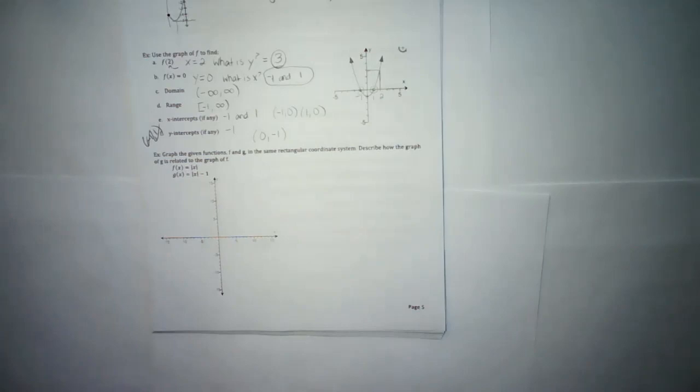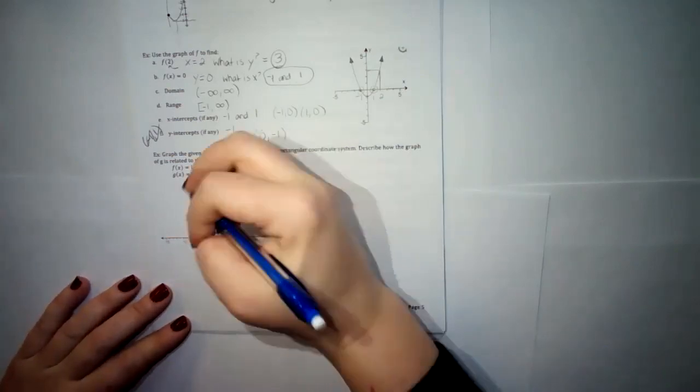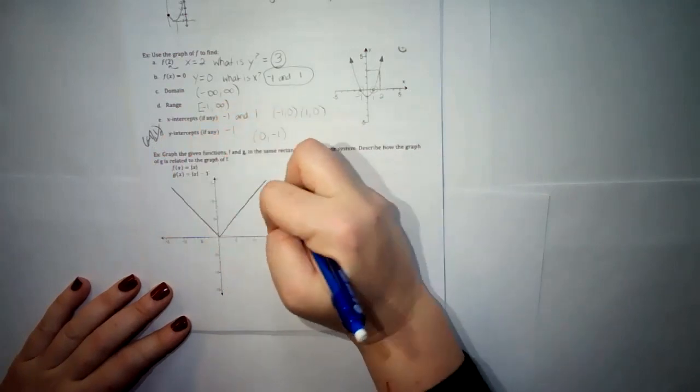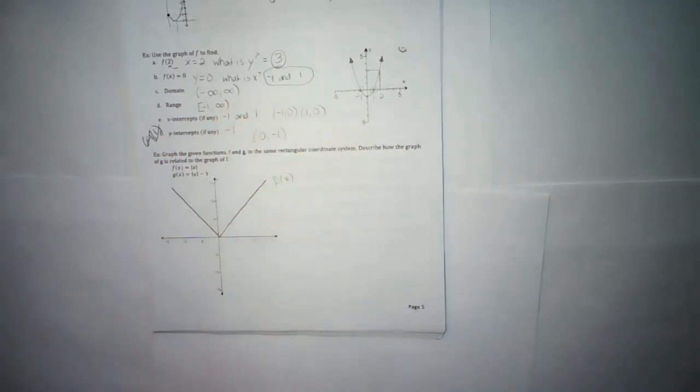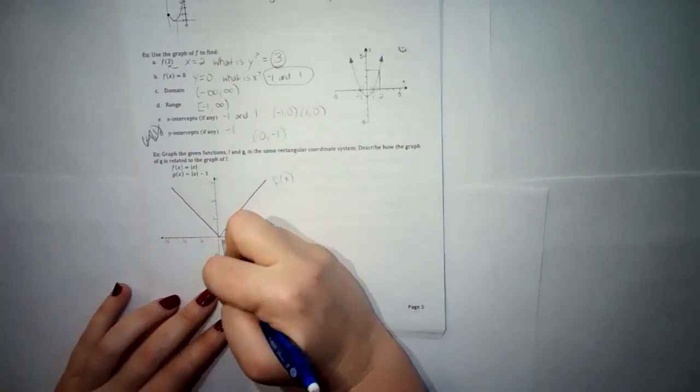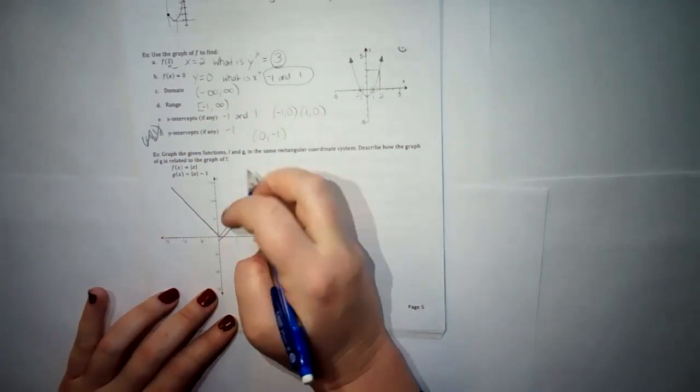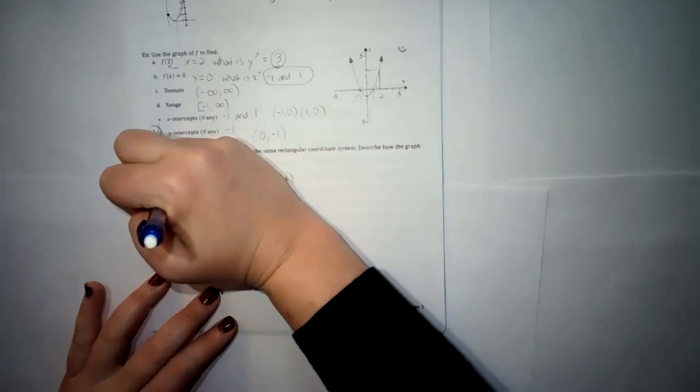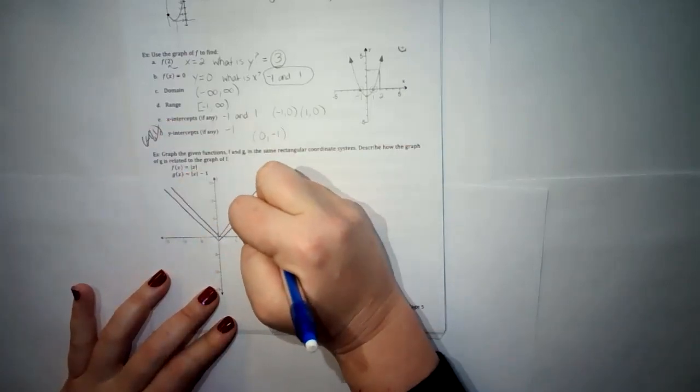Does anybody know what that looks like? It's like a V, a hard V at the origin. So you're looking like this. This would be f of x, okay? Just a hard V. Okay, g of x is absolute value of x minus 1. What does that mean is going to happen to your V? Down 1. It's going to move down 1. I know we haven't covered translations yet. I don't know why they put it in this section, but this guy here would be g of x.